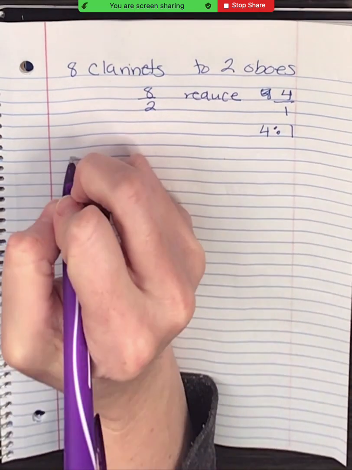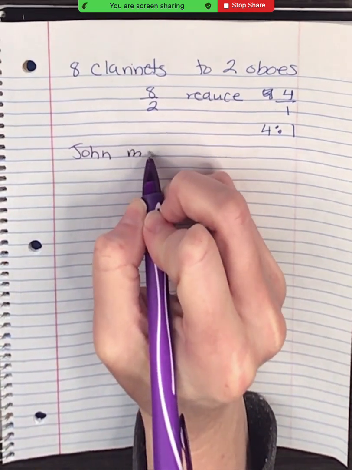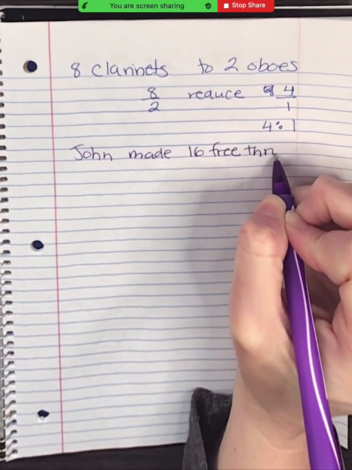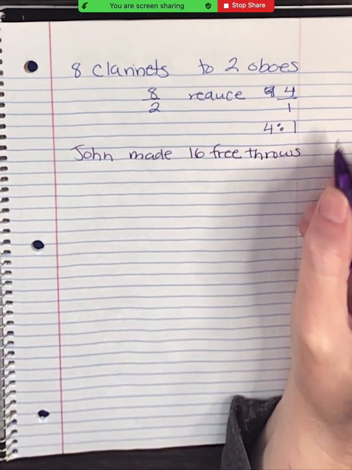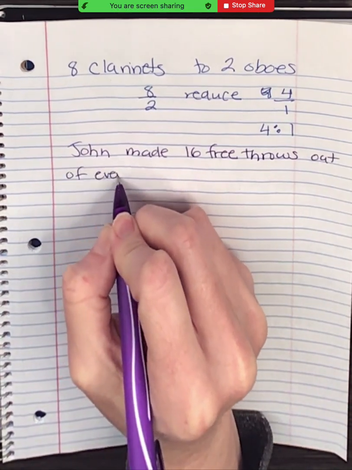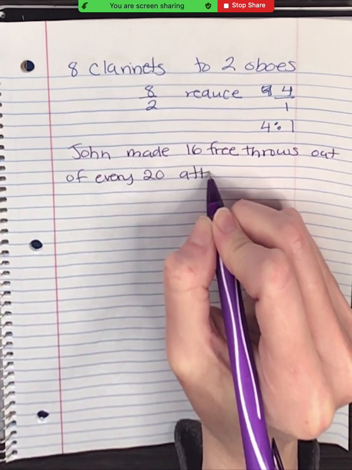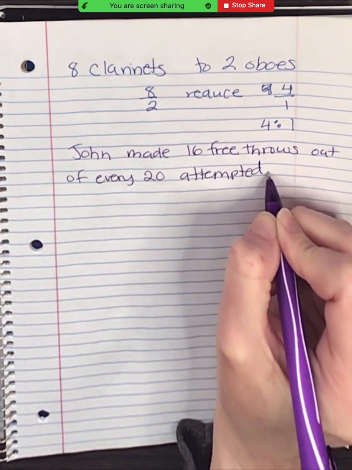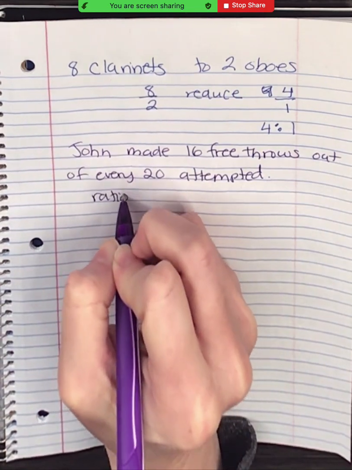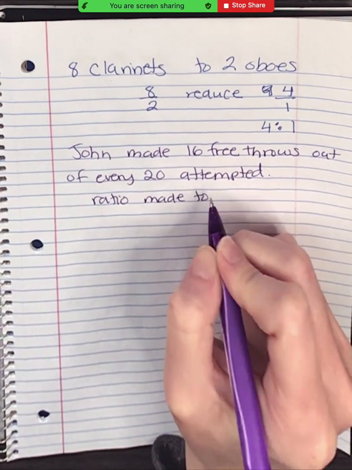So John made 16 free throws out of every 20 he attempted. Okay, what is the ratio of free throws made to free throws attempted?